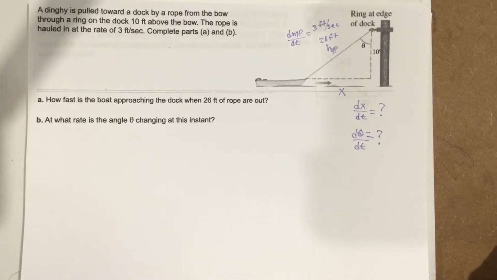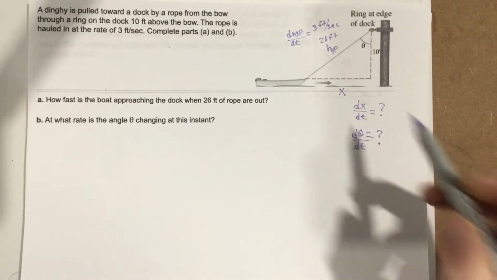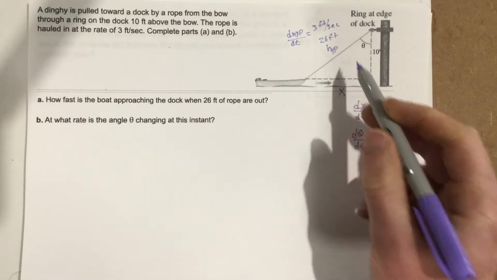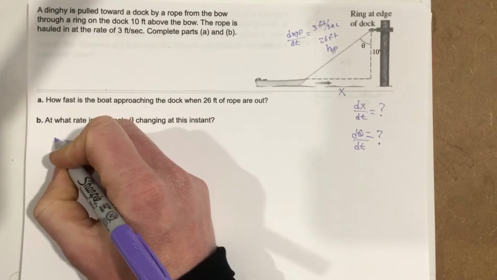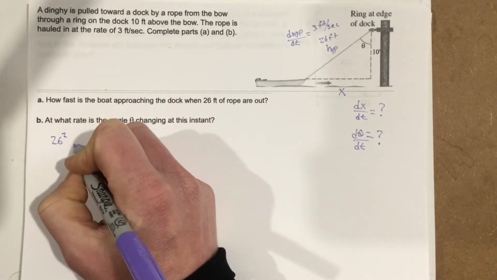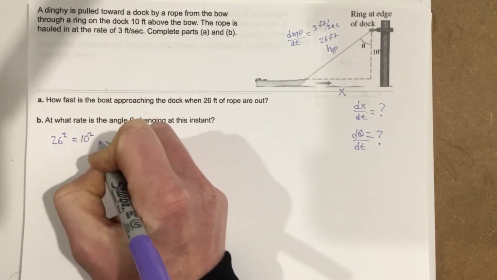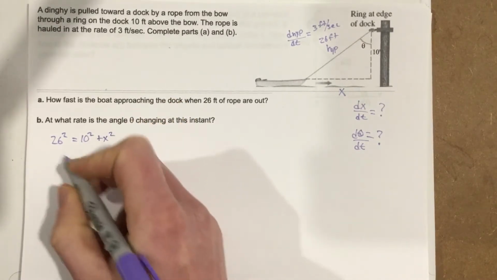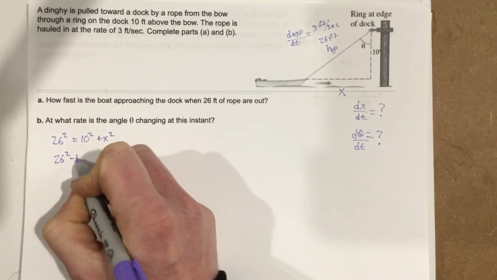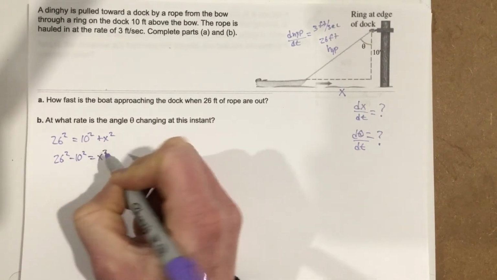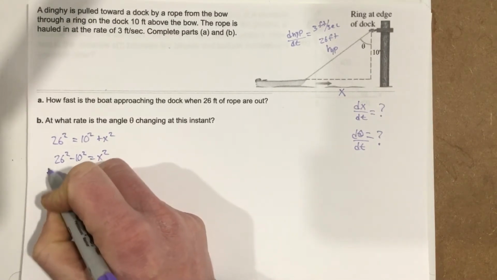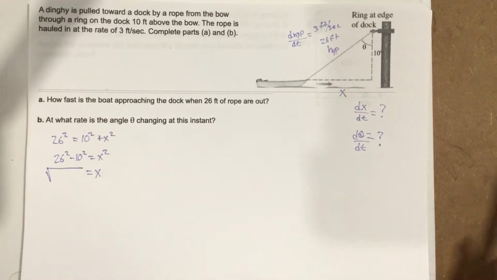So let's start by figuring out what x is. We're going to have to use the Pythagorean theorem to figure that out. So let's say that 26 squared is going to equal 10 squared plus x squared. So we subtract that: 26 squared minus 10 squared equals x squared. Do the square root on each side, so x is going to equal the square root of 26 squared minus 10 squared.